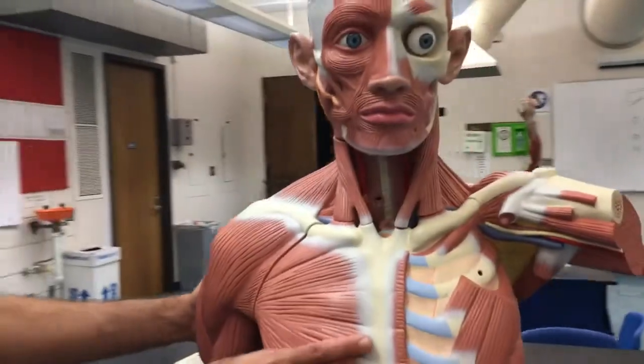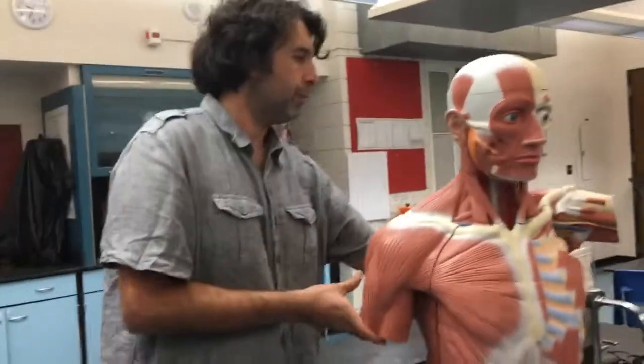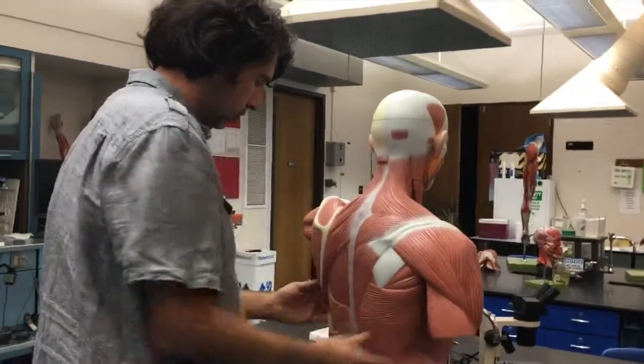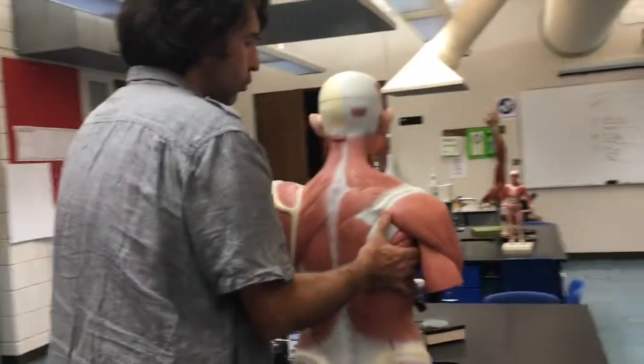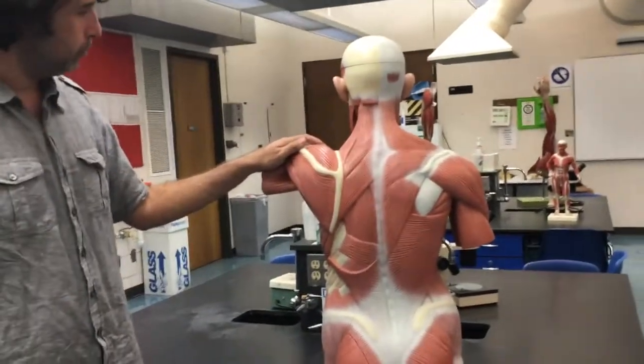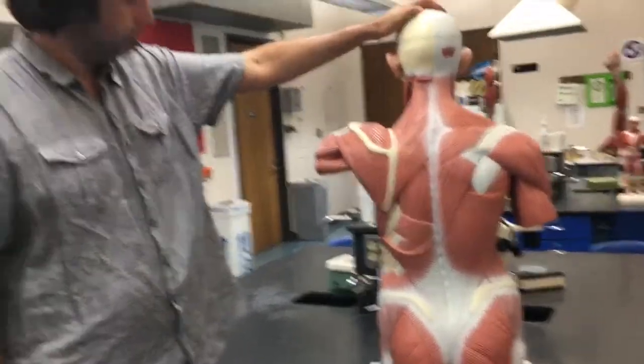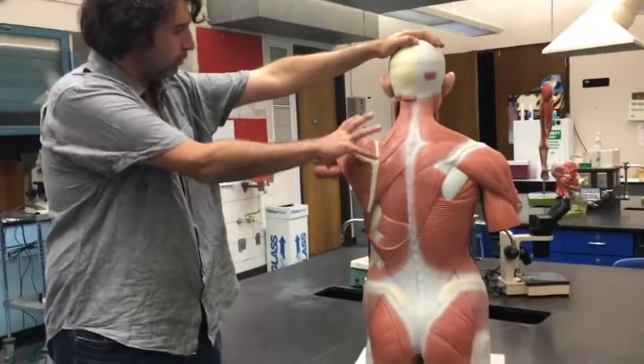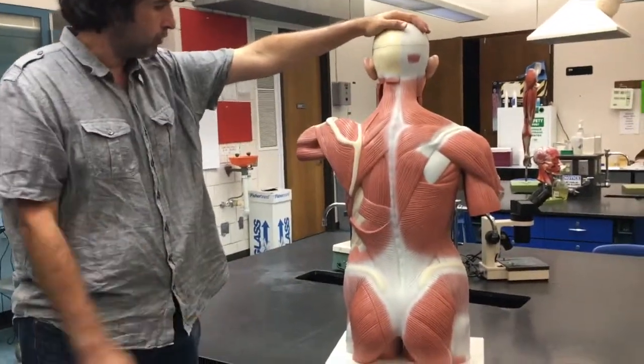And now let's do muscles of the back. Pardon the squeaks, but Torso Todd, he's gained a little weight these days, but we love him. Okay, so let's do shoulder first.